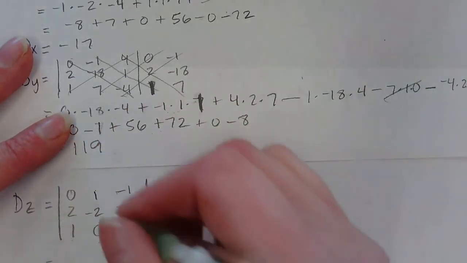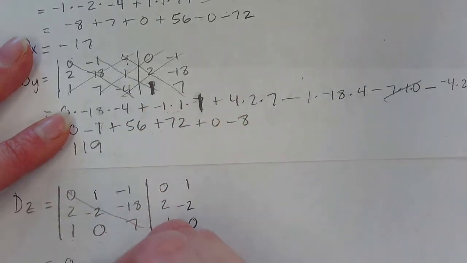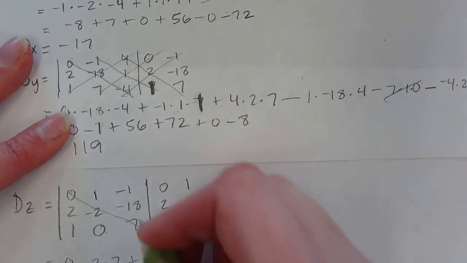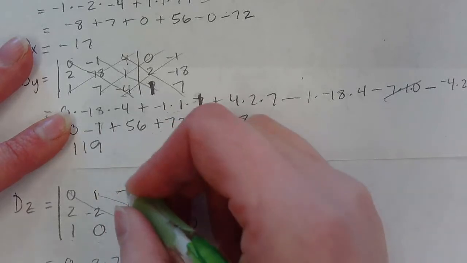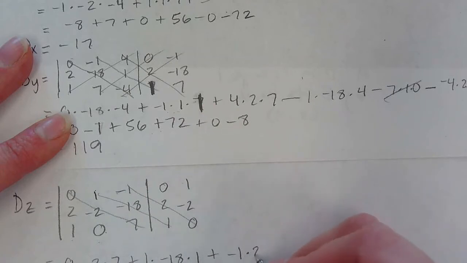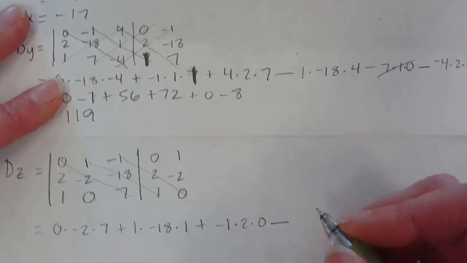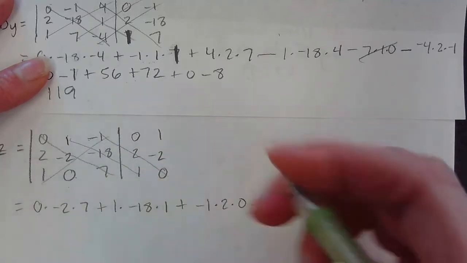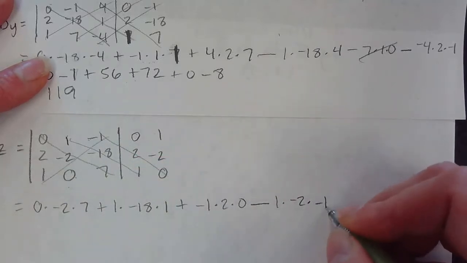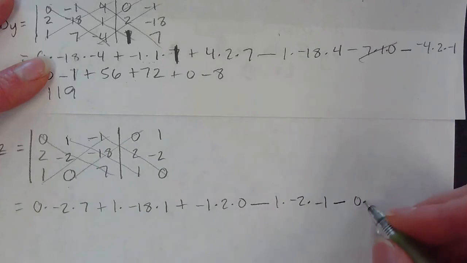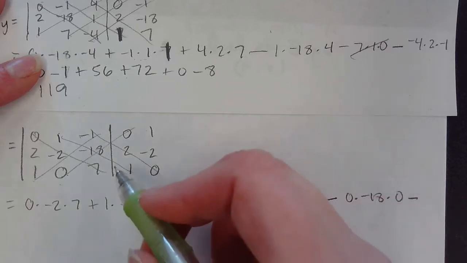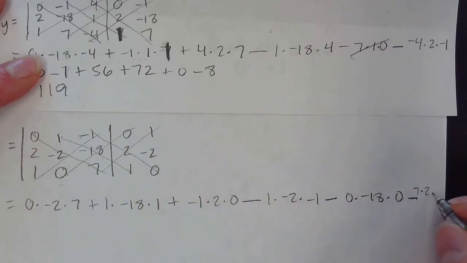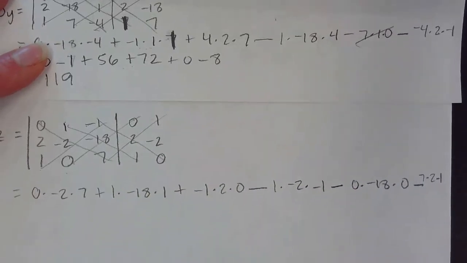And we'll do our diagonals again. So multiply these 3, plus multiply the next 3, plus the last one, which has a 0 in it nicely. Okay, now we do our minus diagonals. So we'll multiply here. Minus 0 times -18 times 0, minus, and our last one is going to be 7 times 2 times 1. I had to write really small to fit that one in. So we'll go through and we'll simplify again.